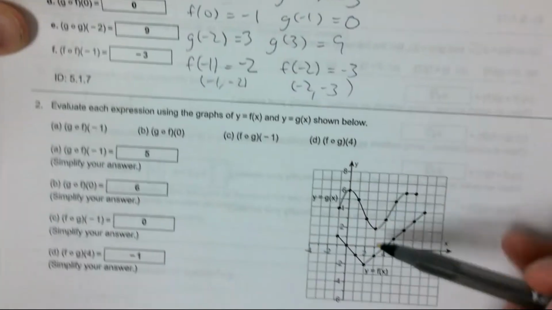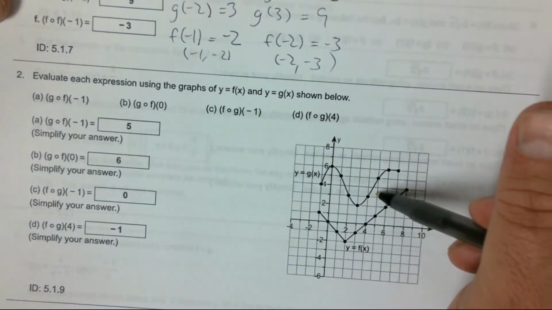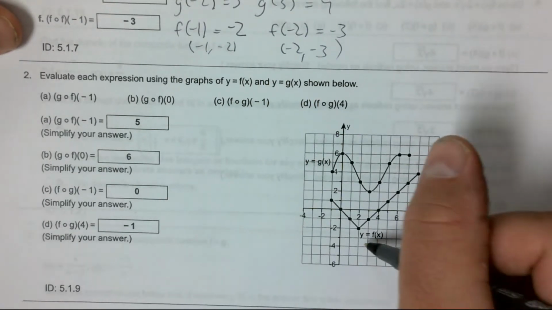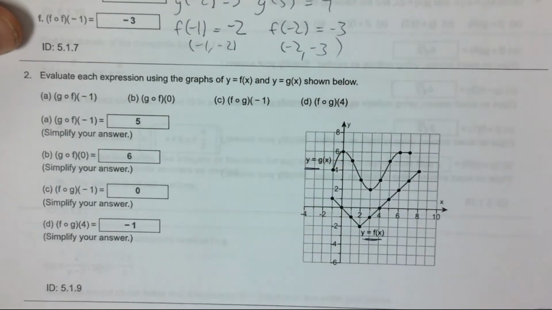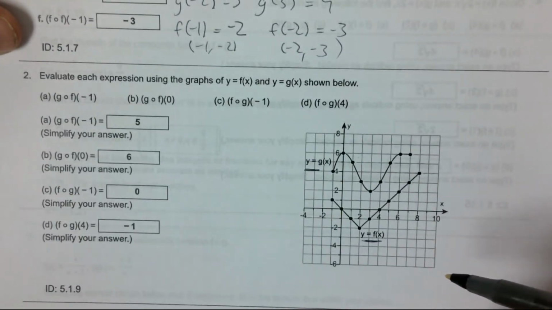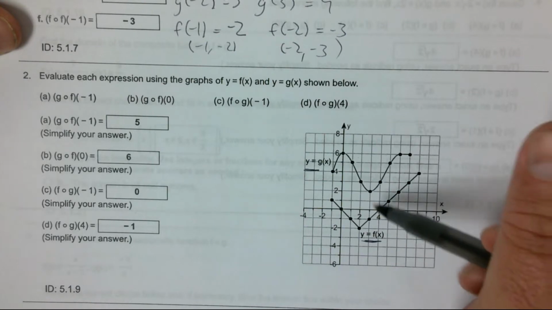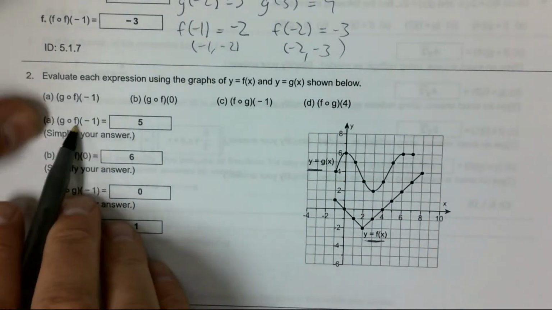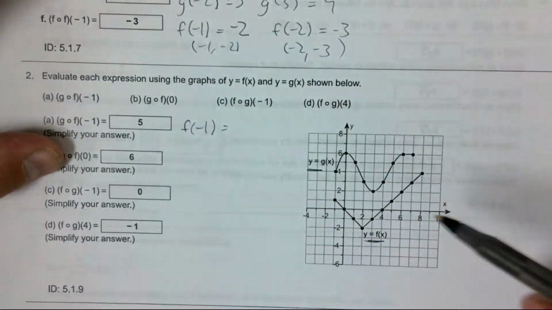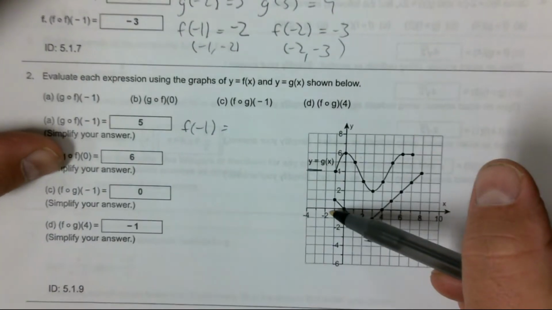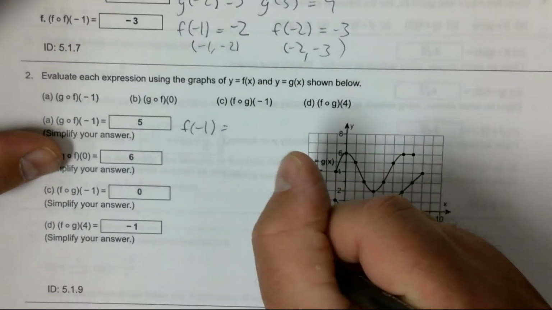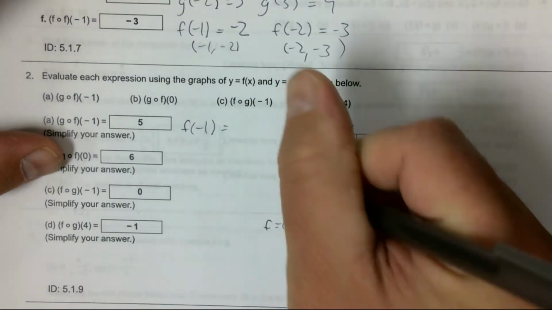You also have ones where they don't actually tell you the function itself, other than just saying f of x and g of x. But what you do is you kind of like use the ordered pairs. So this one says f of -1. So you go to -1, go to f. So f is the lower function, and g is the upper.